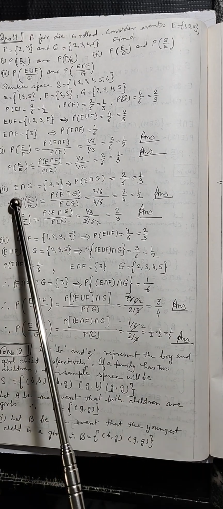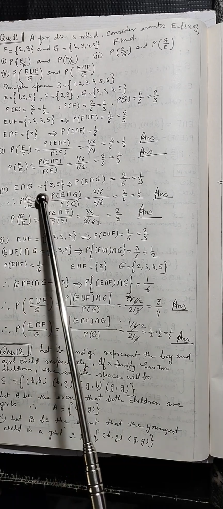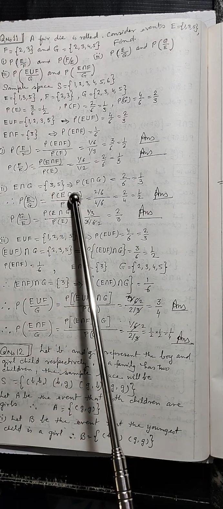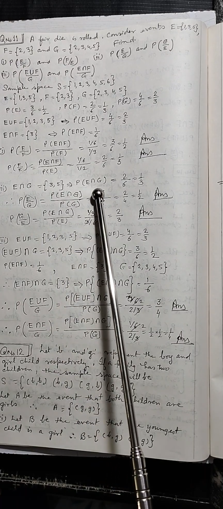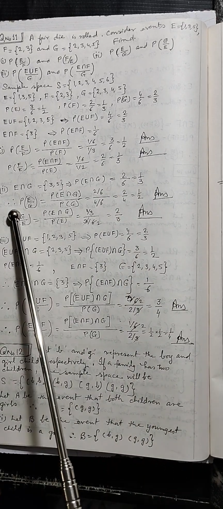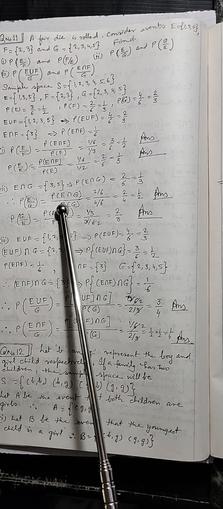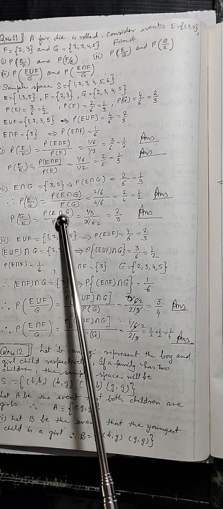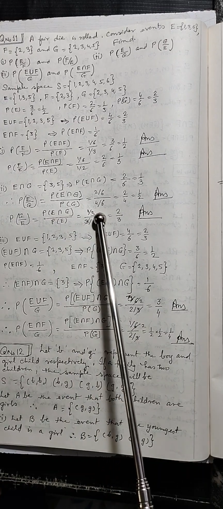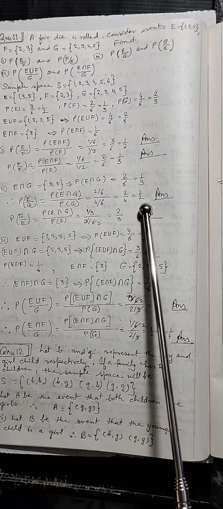Now the second part of it, that is E intersection G. First of all, you find out E intersection G, that will be equal to 3 and 5. And probability of E intersection G will be equal to 2 by 6, that will be equal to 1 by 3. So therefore the probability of E by G is equal to the probability of E intersection G upon probability of G. That will be equal to 2 by 6 upon 4 by 6. Further you solve it, you will get 2 by 4.